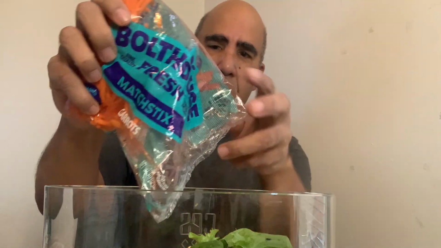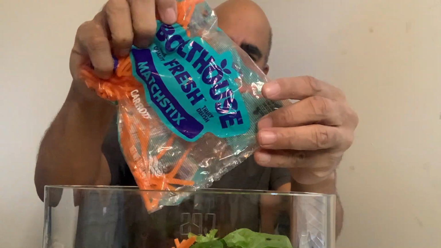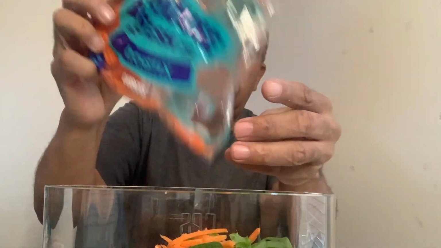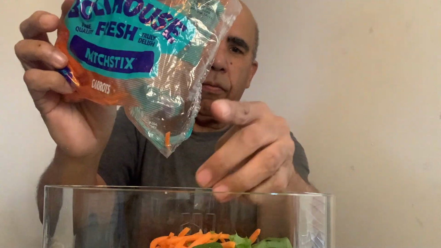And I'm going to add some carrots here. I still got this bag of carrots left. How many carbohydrates are in this? 8 grams for a 3-ounce serving. So I don't think I'm going to put 3 ounces of carrots in here. This is probably 1. So I don't know, let's say, I don't want to overload it with carrots.